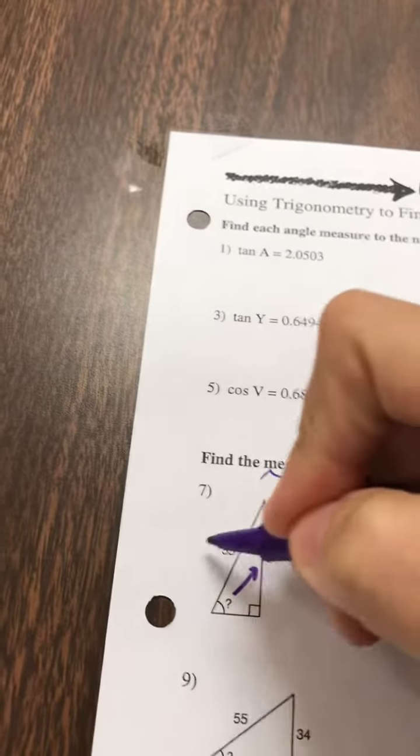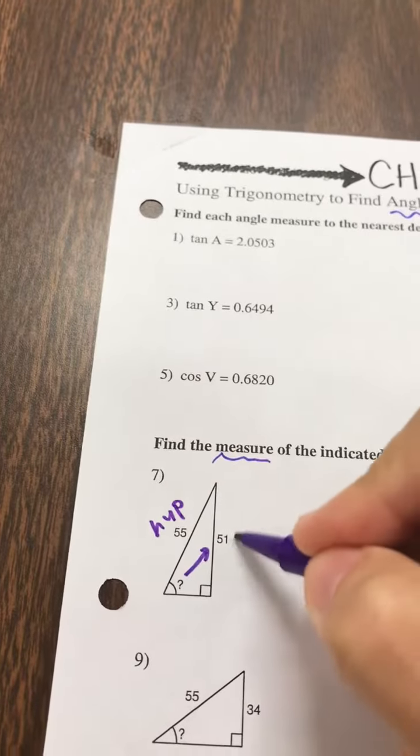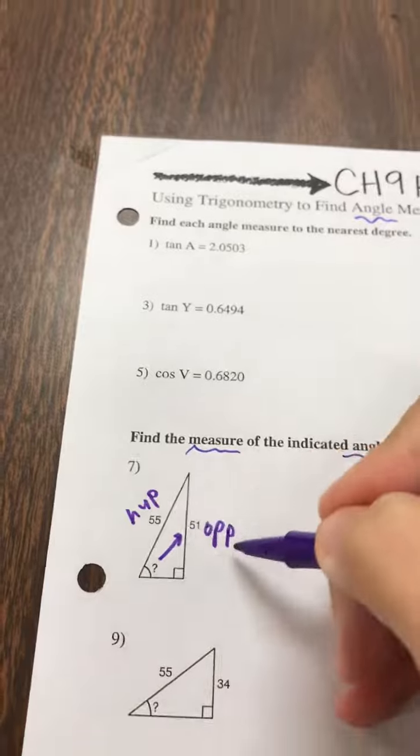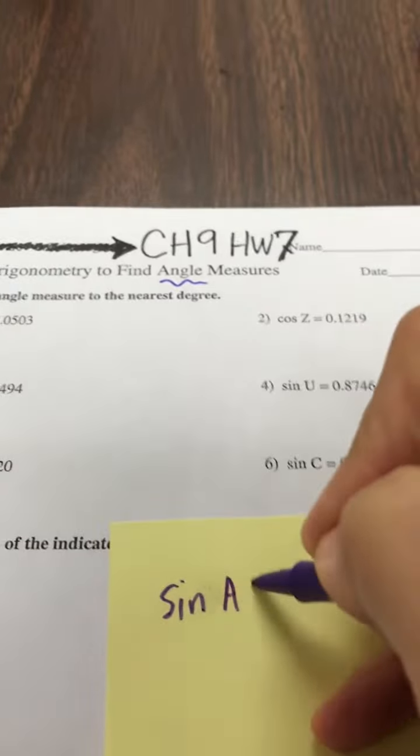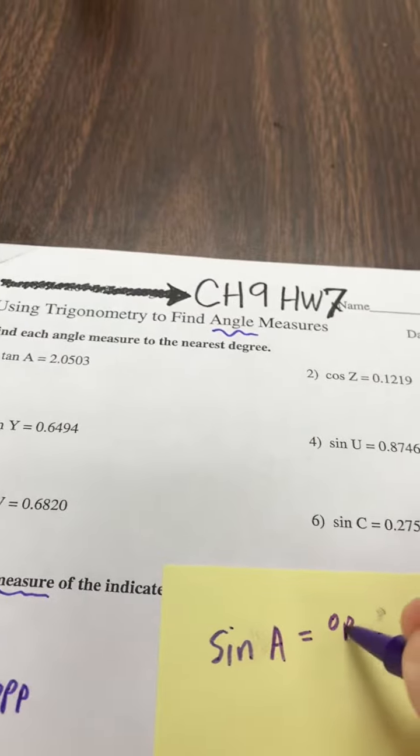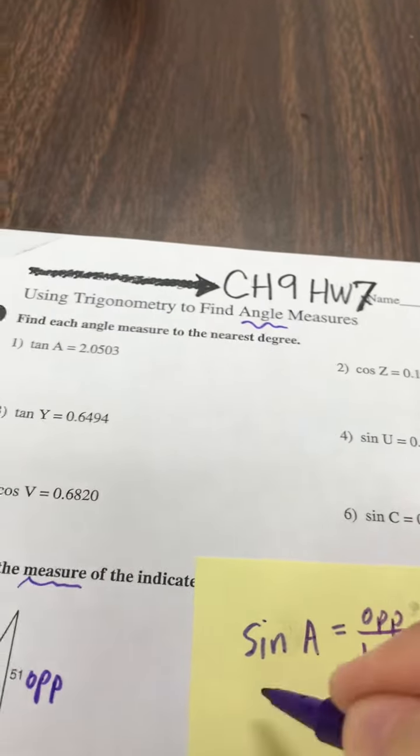So I've got to label my sides. That's the hypotenuse, opposite. So notice here I have hypotenuse and opposite. So if you have your yellow card, hopefully you have them. Sine is opposite over hypotenuse.